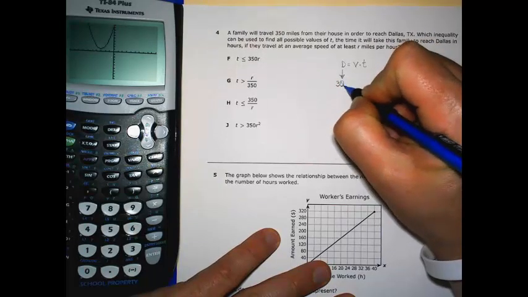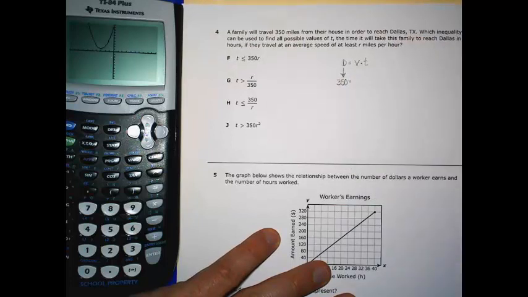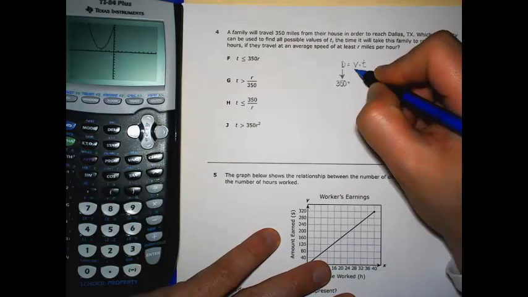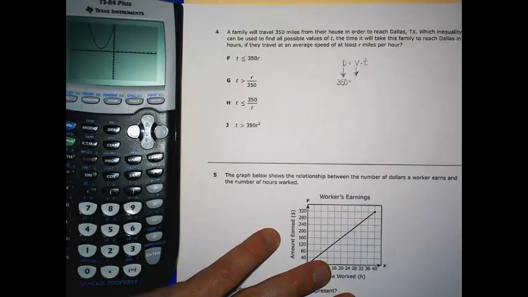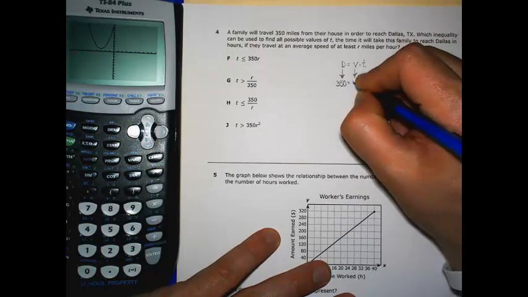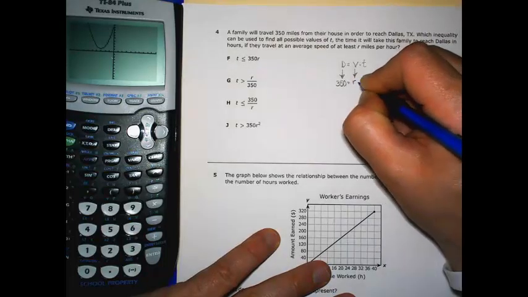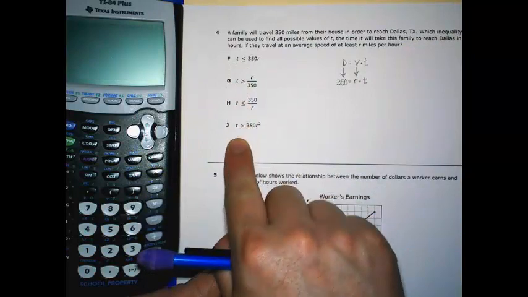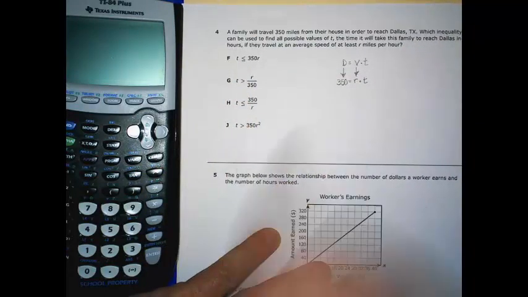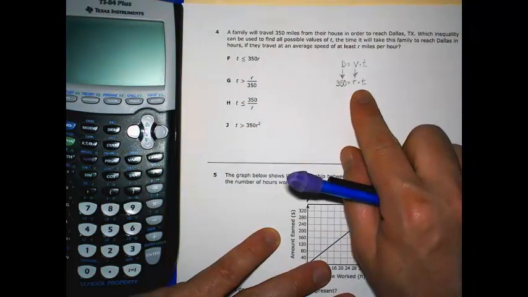350 miles. And they want to know which inequality can be used to find all possible values of t, the time it will take this family to reach Dallas in hours if they travel at an average speed. So instead of using the word v, they said the speed or velocity equals the letter r. So we're going to use the letter r over here times t. Now if you look at the multiple choices, all of them have t alone. So let's try to get the t alone. How would I get the t alone over here?